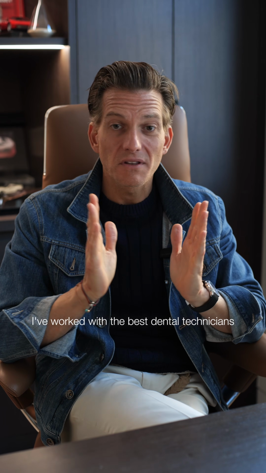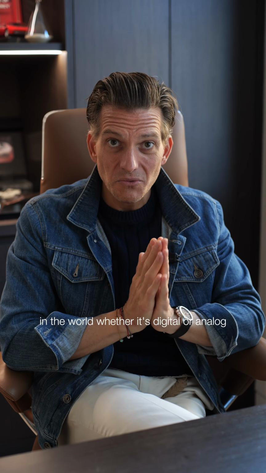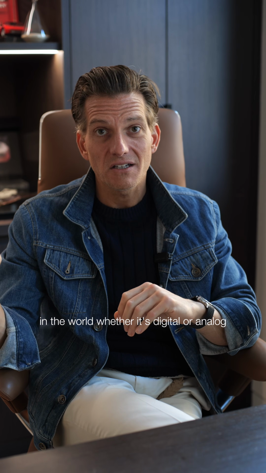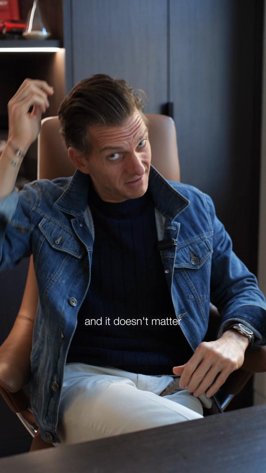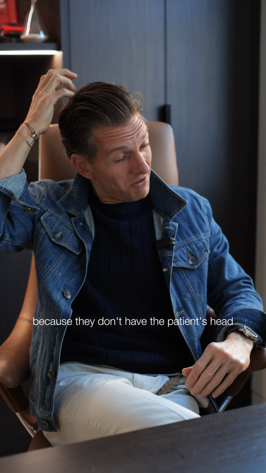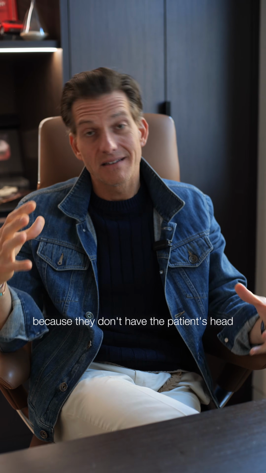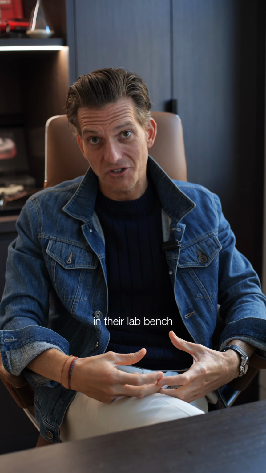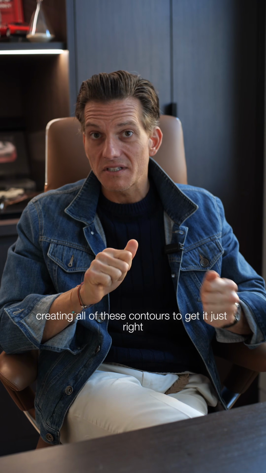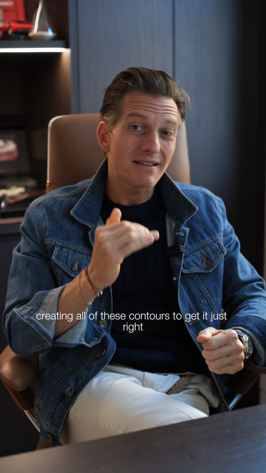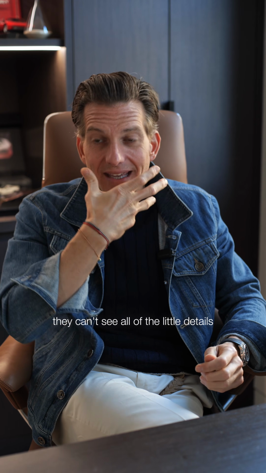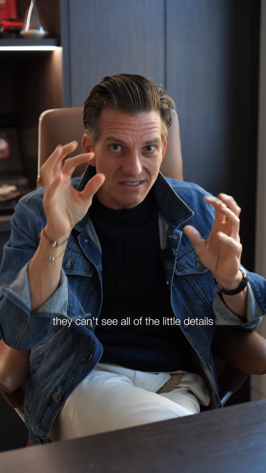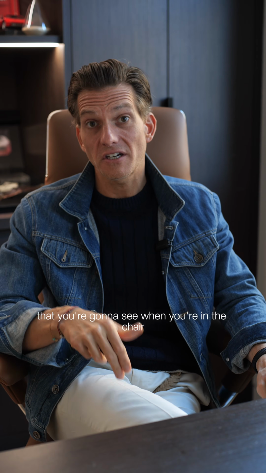And after practicing for 25 years, I've worked with the best dental technicians in the world, whether it's digital or analog, and it doesn't matter because they don't have the patient's head in their lab bench creating all of these contours to get it just right. They don't have lips that move. They can't see all of the little details that you're going to see when you're in the chair.